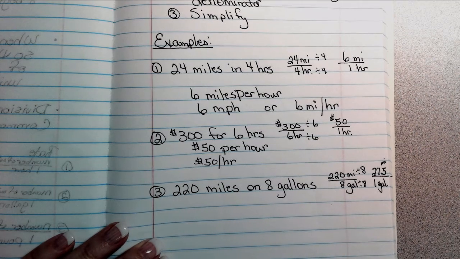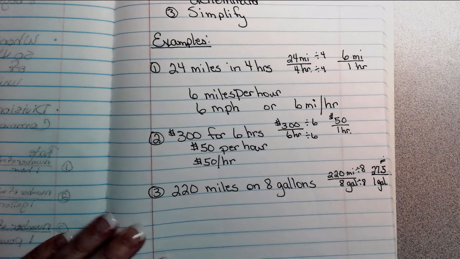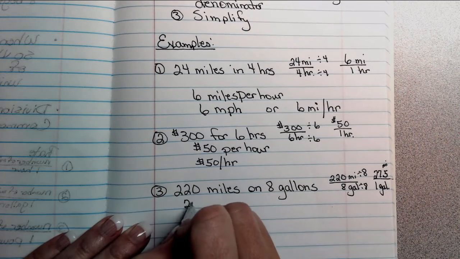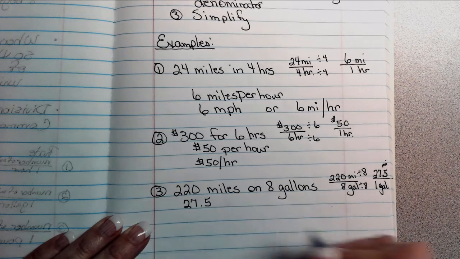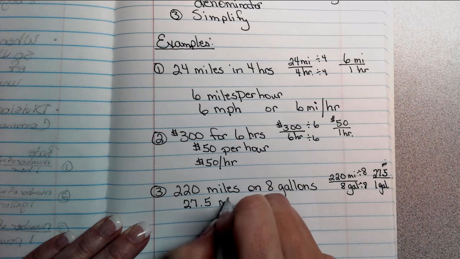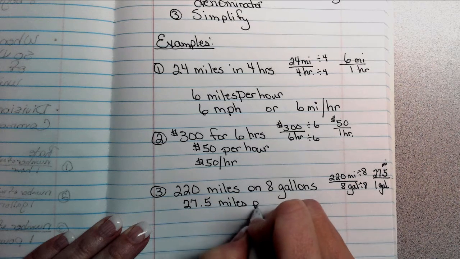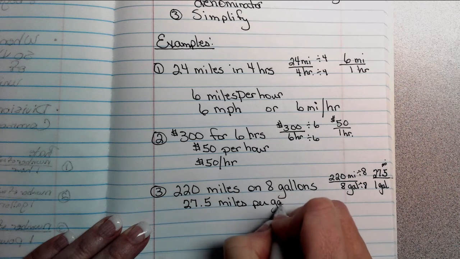Okay. So we found our numbers, so let's rewrite it. So I have 27.5 miles per gallon.